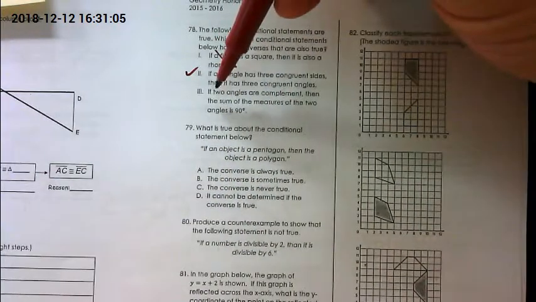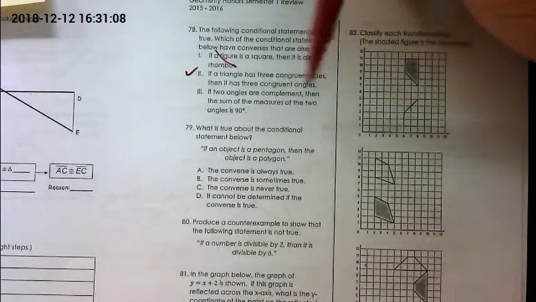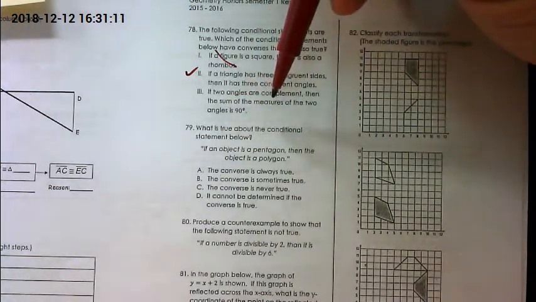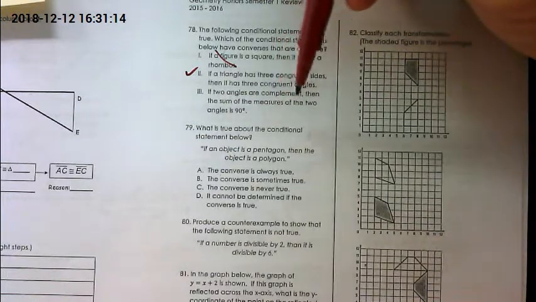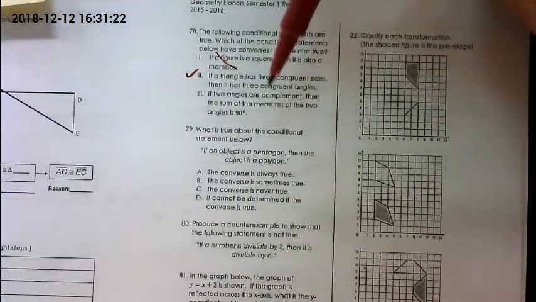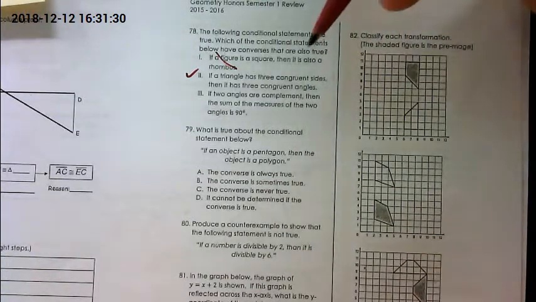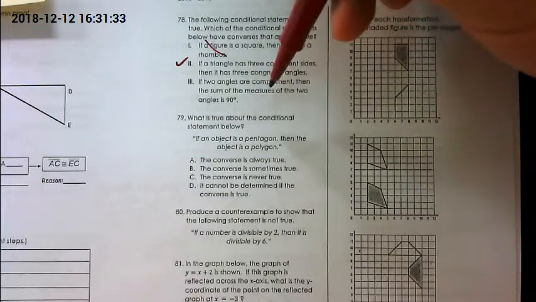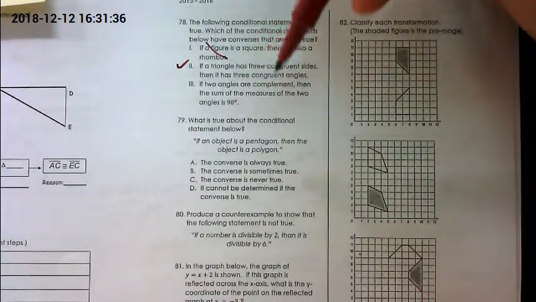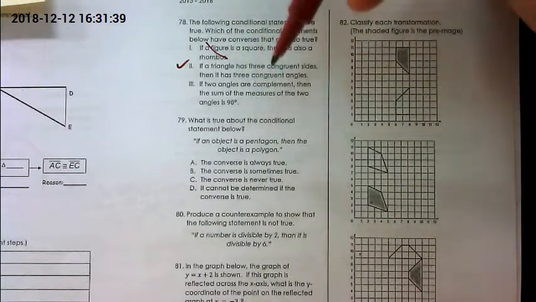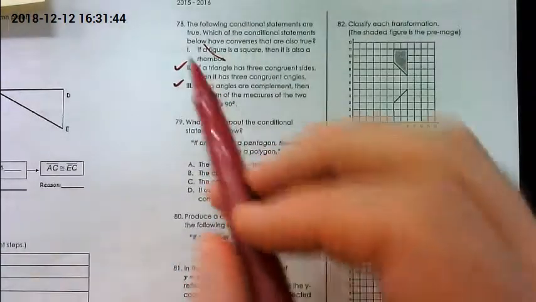For number 3, if 2 angles are complements, then the sum of the measures of the 2 angles is 90 degrees. So that's basically the definition, right? And with definitions, if you write a definition as an if-then statement, it should be one that can be written as a biconditional. So all of them should be true. If we rewrite this in the other order, if 2 angles sum to 90, then they are complements. That's also true. So both of those, 1 and 3, work.